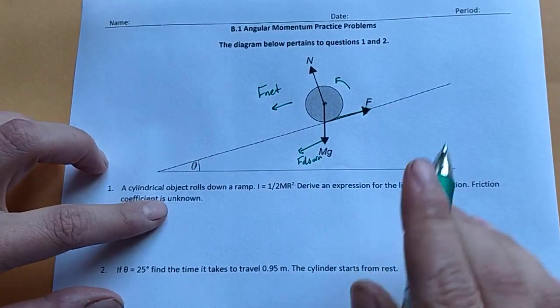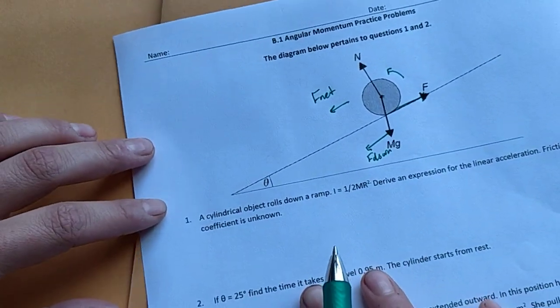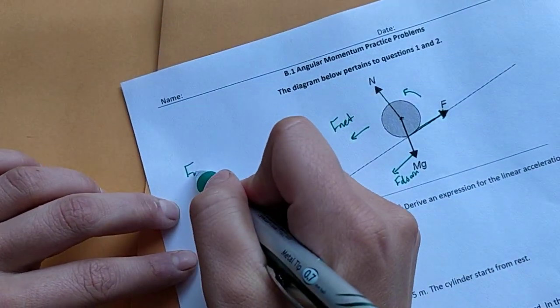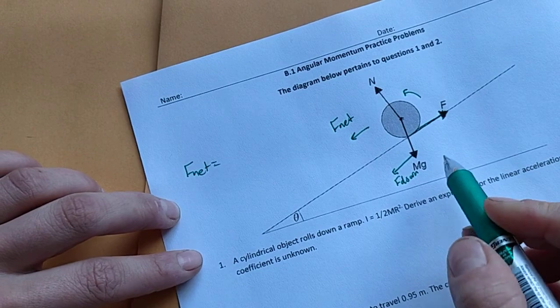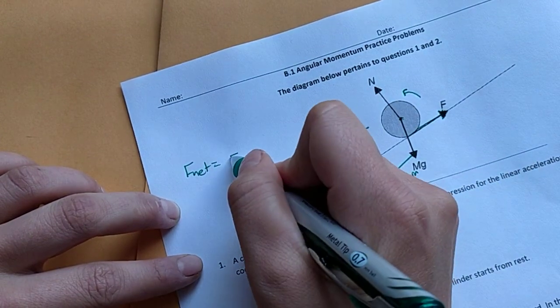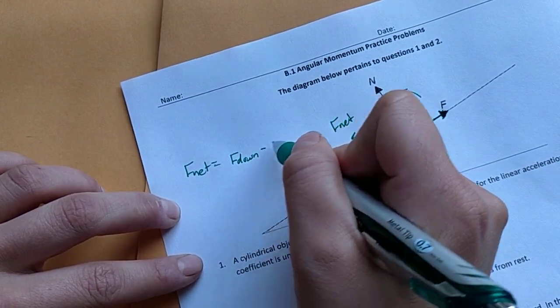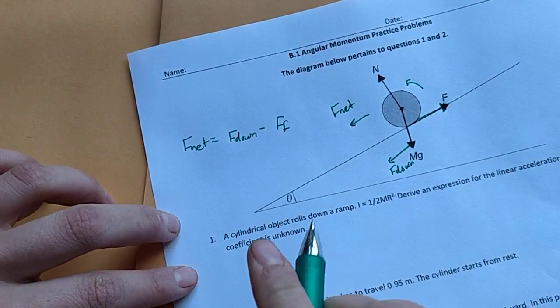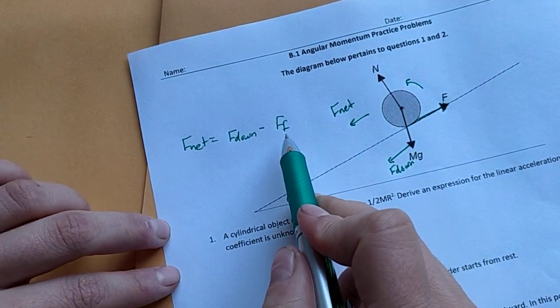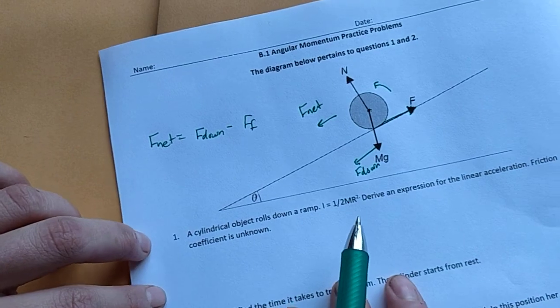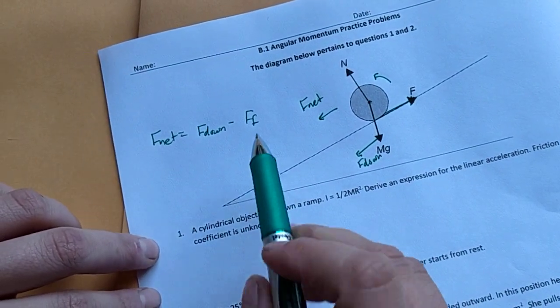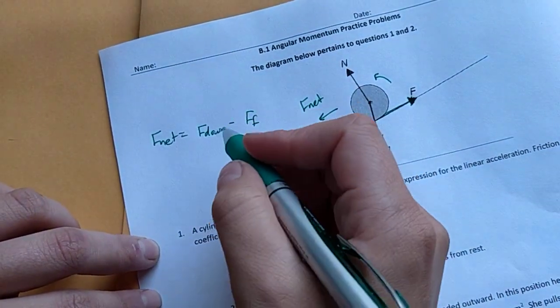So I can make a net force equation for the linear direction. F net equals the force down, which goes in the same direction so that's positive, minus the force of friction. I need to solve for this force of friction. It will be unknown because my friction coefficient is unknown, and in the previous problems I gave you a friction coefficient.